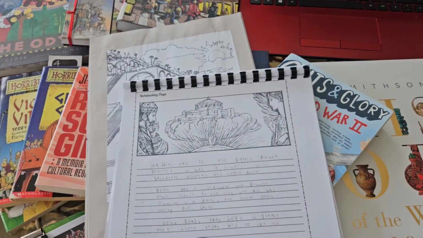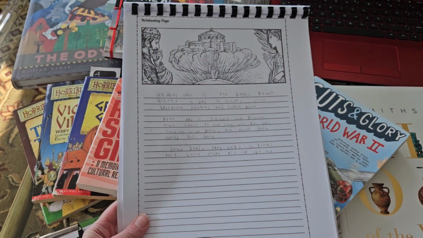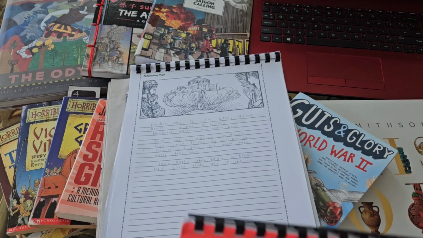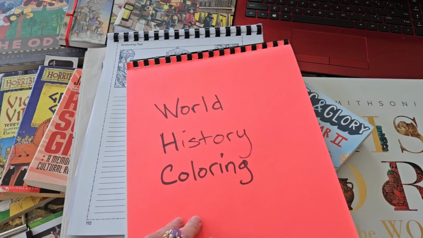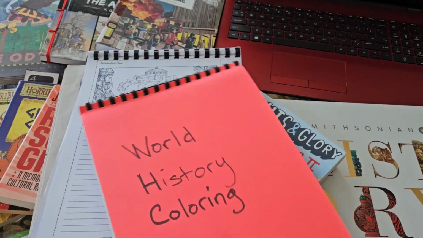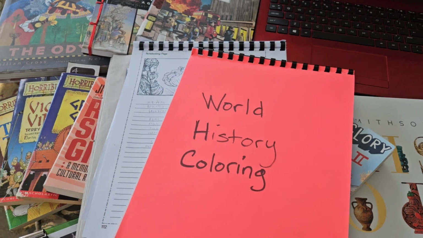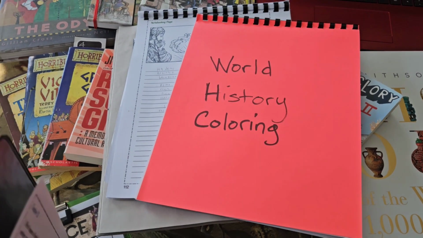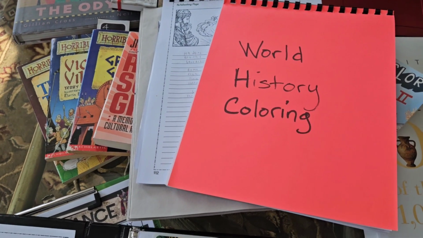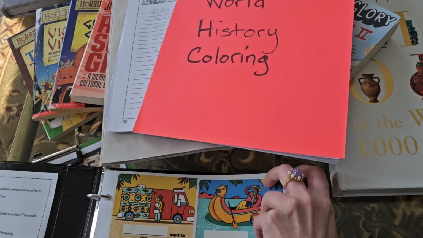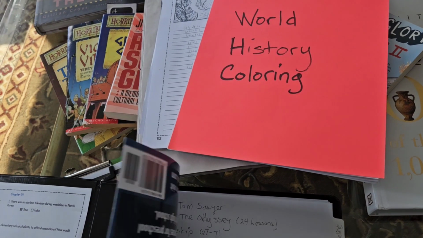It comes with notebooking pages, which I printed up for each week, and my son is using them to take notes when he's watching the videos and reading. And also there are some adult coloring pages to go with it if your student chooses. You can kind of pick and choose what you want to use as part of this curriculum. And there are also craft activities and cooking, and there's art activities and music you can listen to from the different historical time periods.